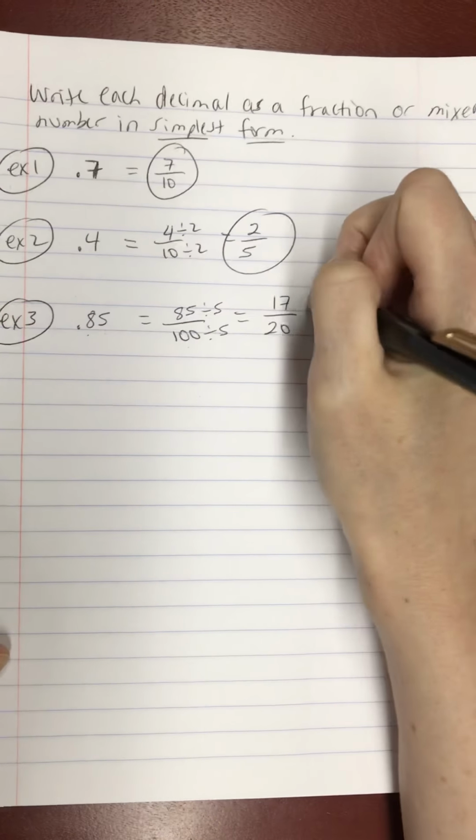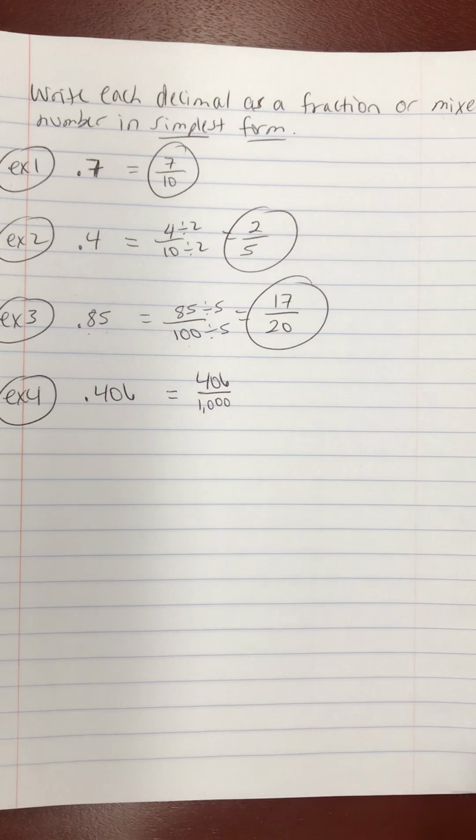So 406 over 1,000. Now, when you look at this, you might be thinking, oh my gosh, these numbers are huge, and I'm going to have to sit there all day thinking of what numbers I can maybe take out of the top and bottom. Well, there is some good news. If you decide to do all of these by hand when you're doing the homework or the quiz, the good news is this. Even though sometimes they will give you some large numbers, almost always you will be able to divide a 2, 3, 4, or 5 out. And usually it won't be anything higher. So just stick to the low numbers.